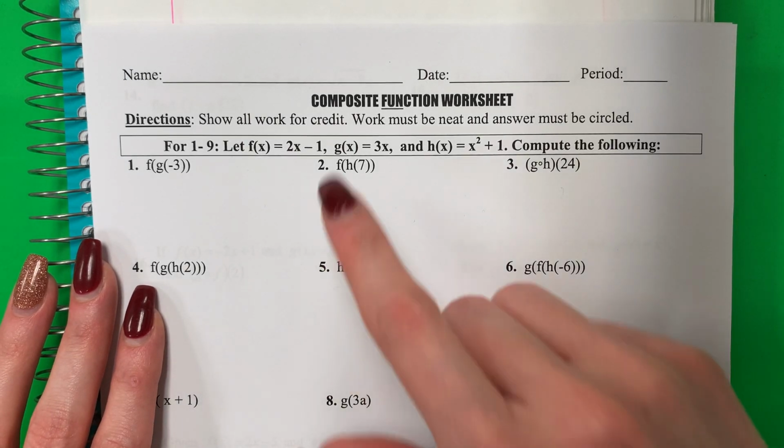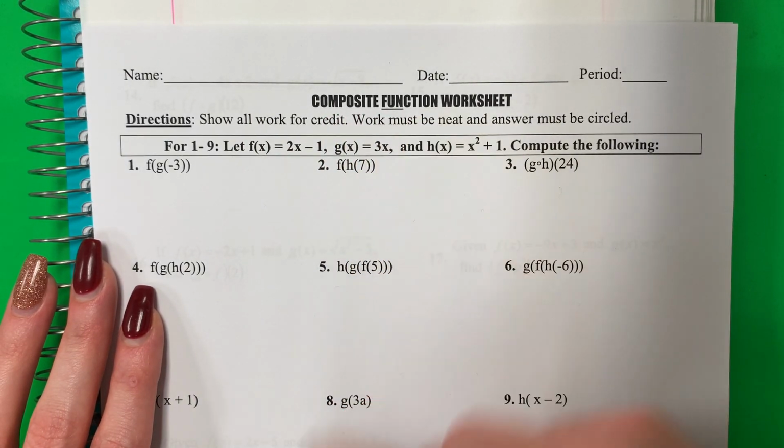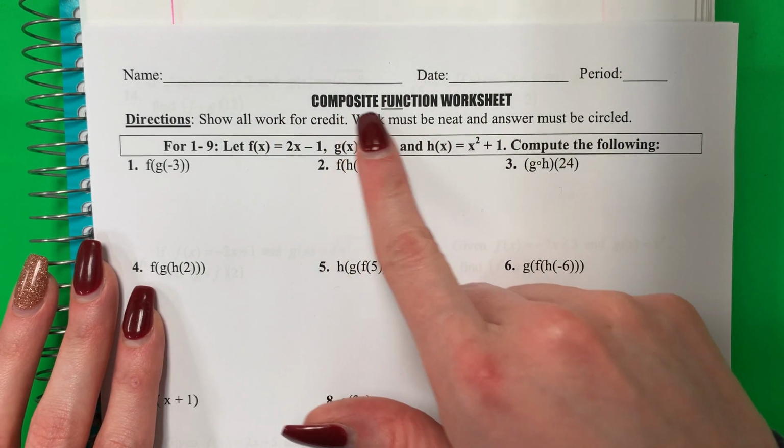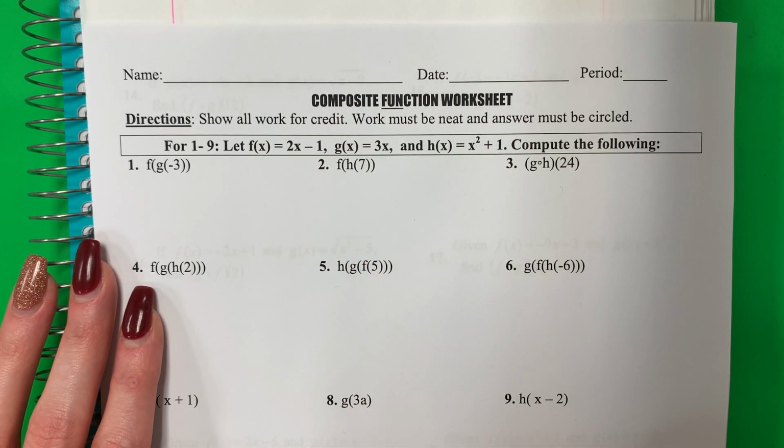Today we will be talking about composite functions. Hoy vamos a hablar sobre composite functions. What is a composite function?